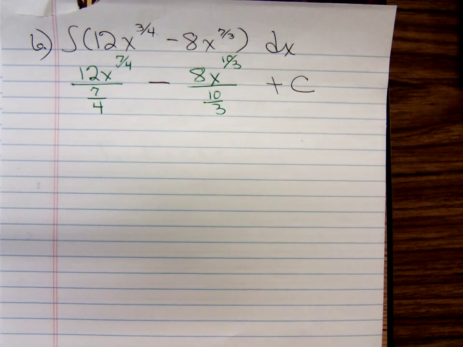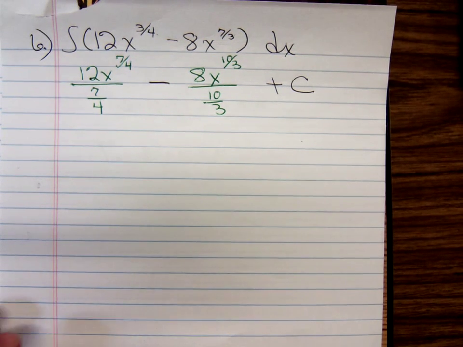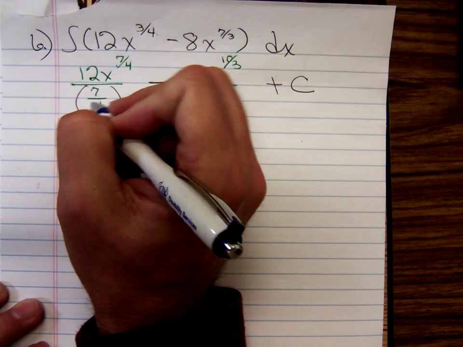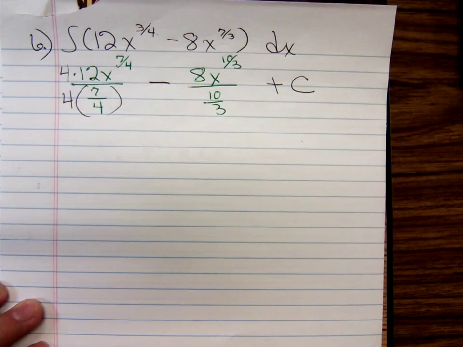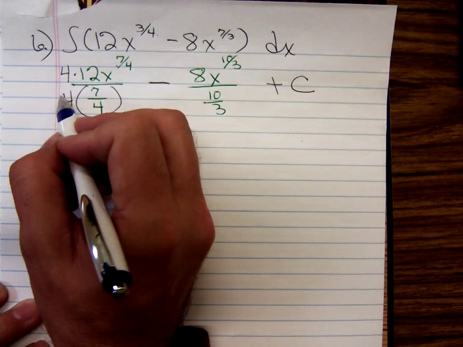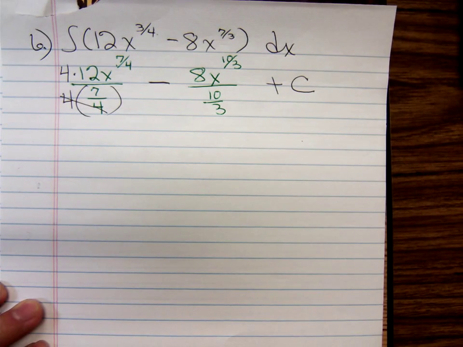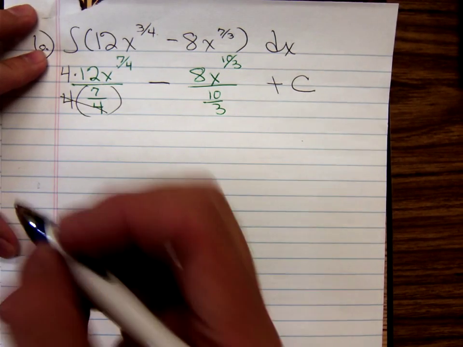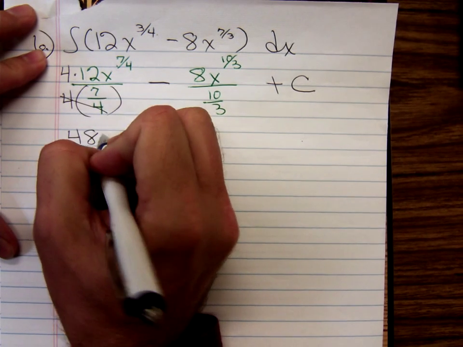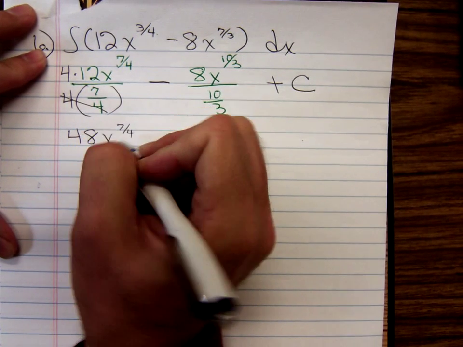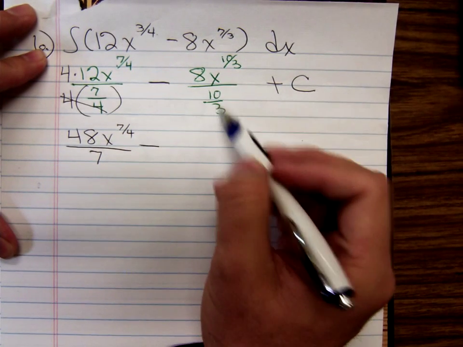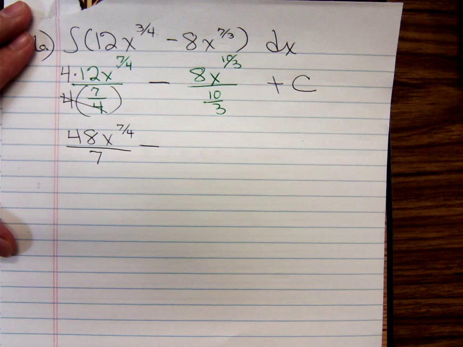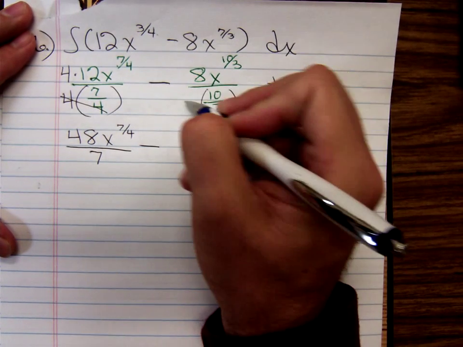And what's our trick? We have compound fractions in the first two terms. So, okay, here we'll multiply by the minor denominator of 4. That'll give me, well, the denominator reduces nicely to 7. 4 times 12, that's a 48. X to the 7/4 all over 7 minus here. Okay, but multiply by 3.